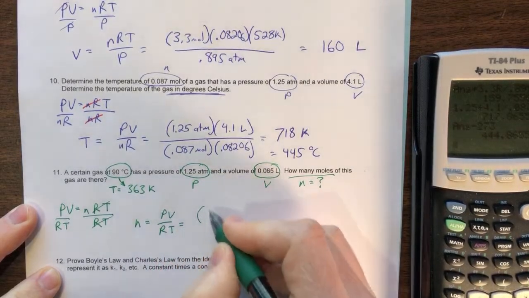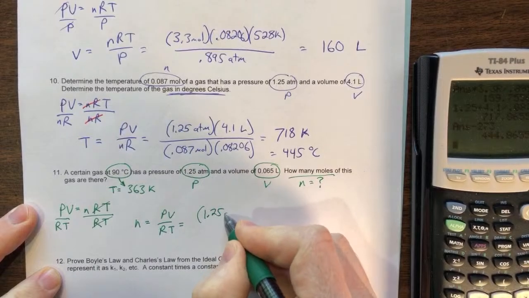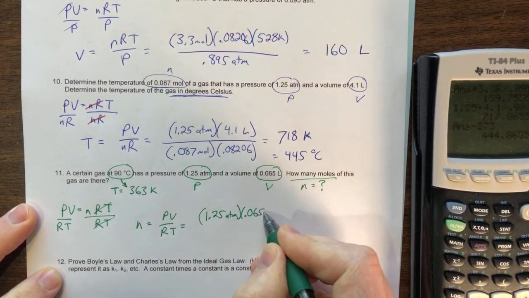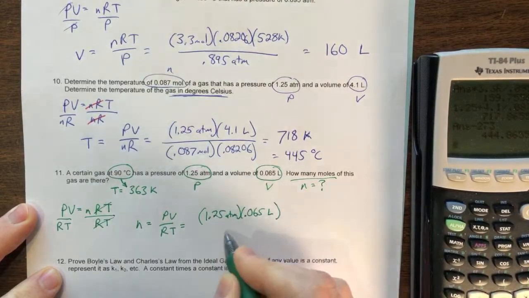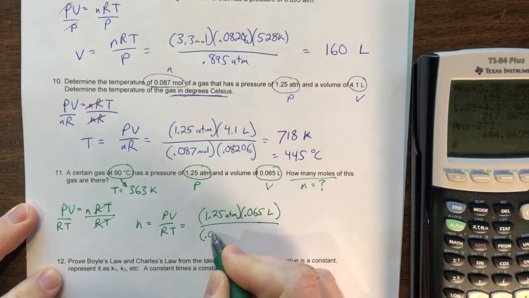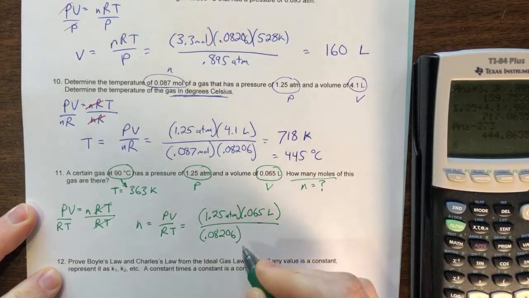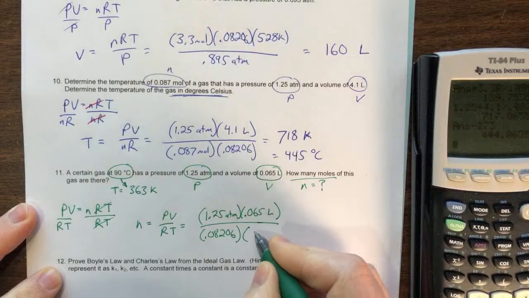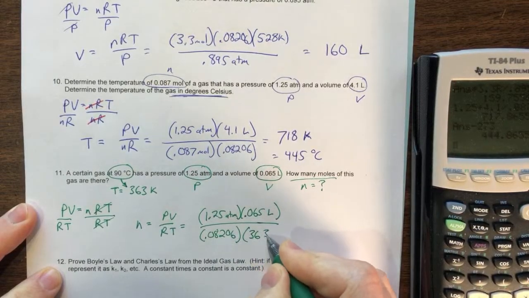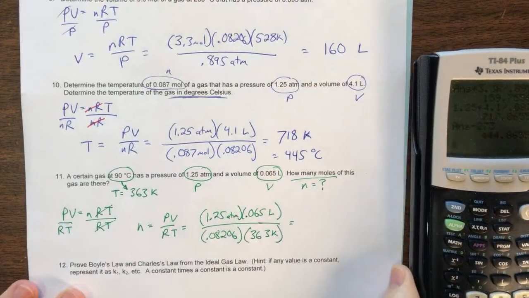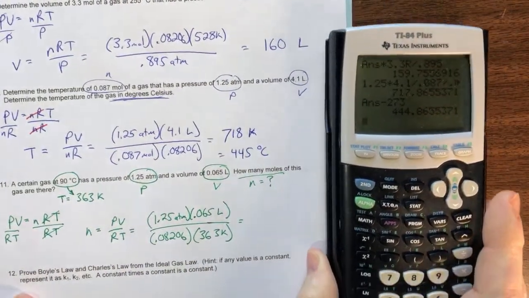Pressure is 1.25 atm, volume is 0.065 liters, R is 0.08206 liters atmospheres per mole Kelvin, and temperature is 363 Kelvin.